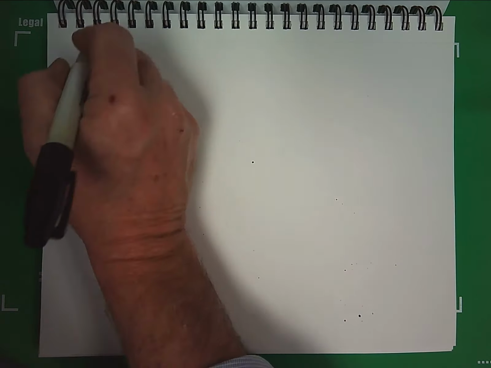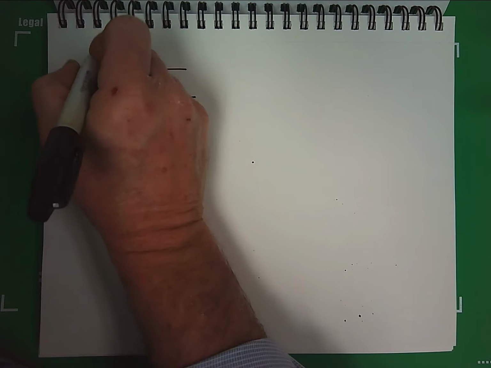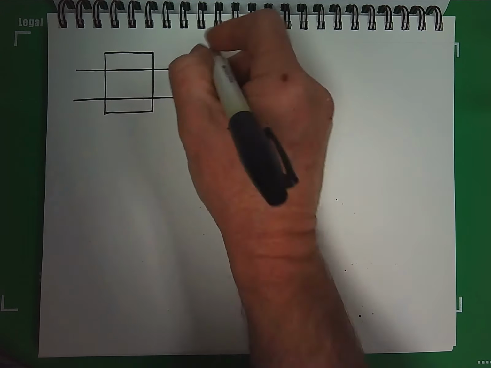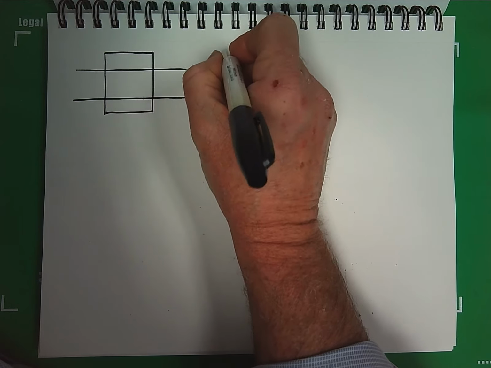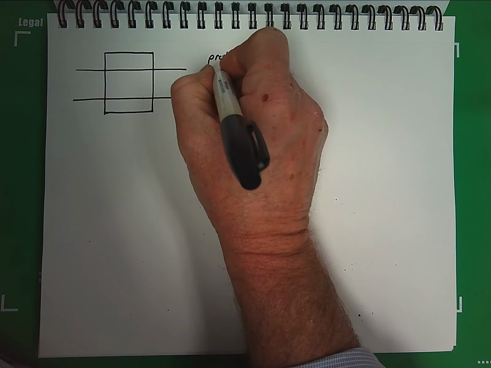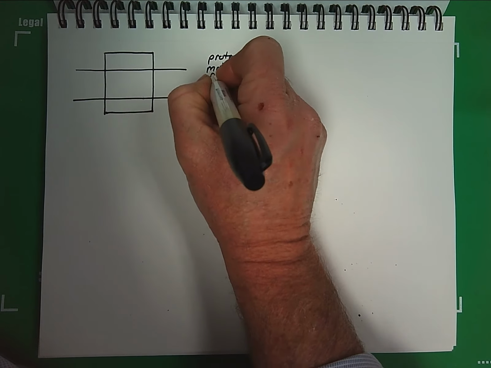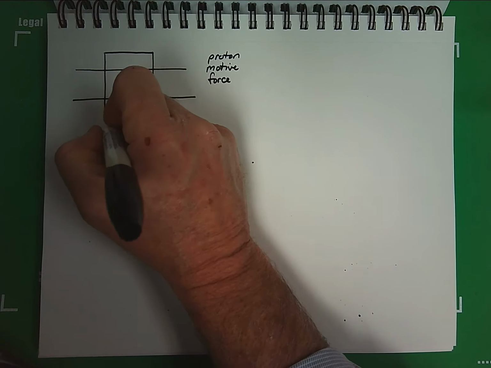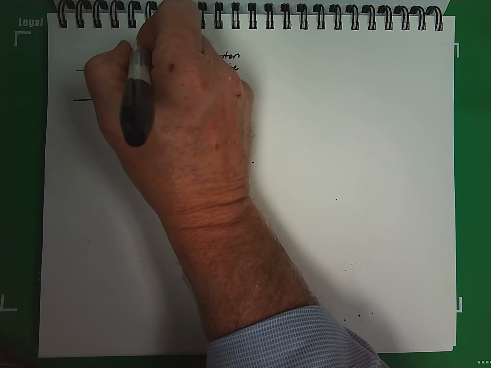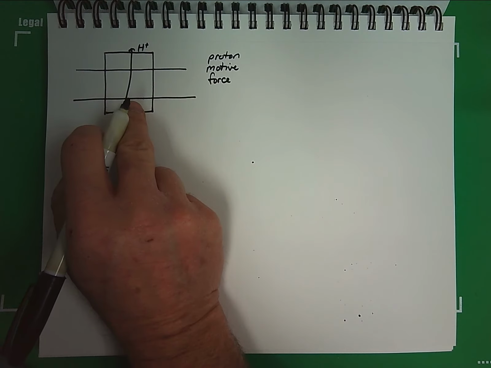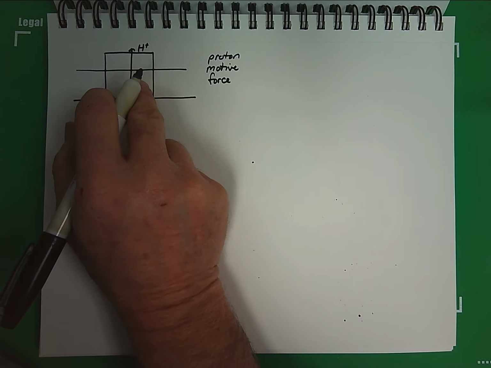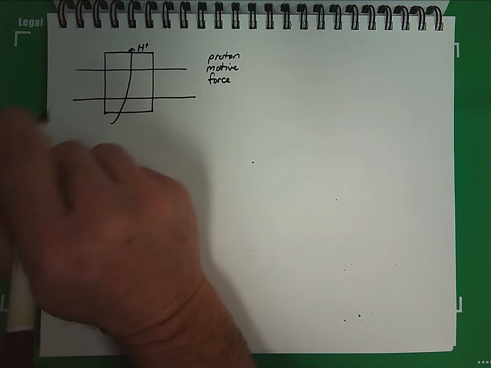So what we are generating ultimately is what's called the proton gradient, which is called proton motive force. And the proton motive force is simply due to the pumping of protons by these complexes because of the drop in energy state due to the electron movement.